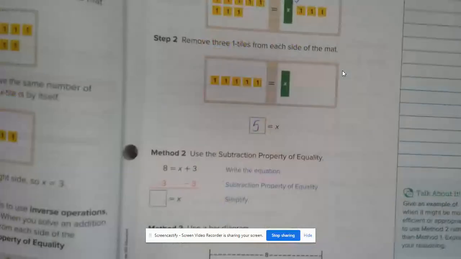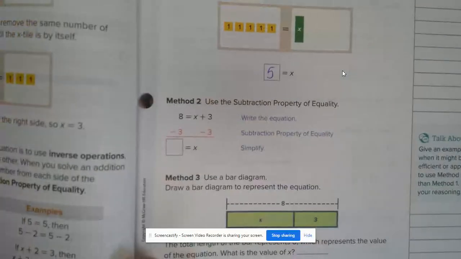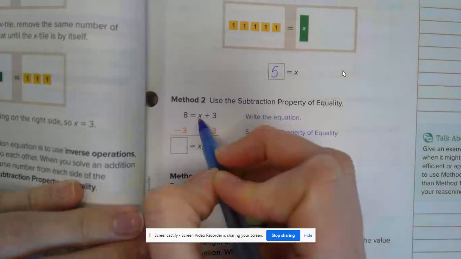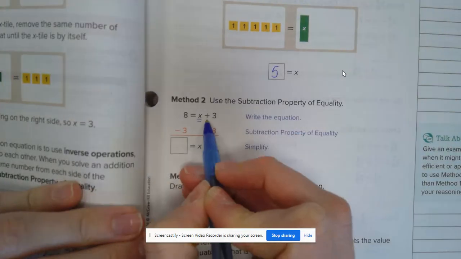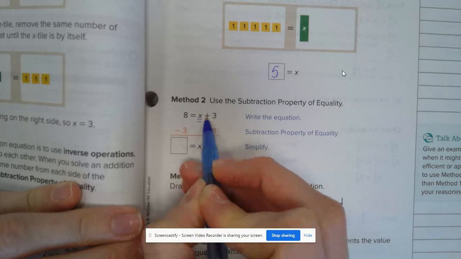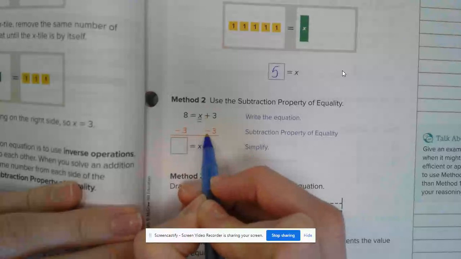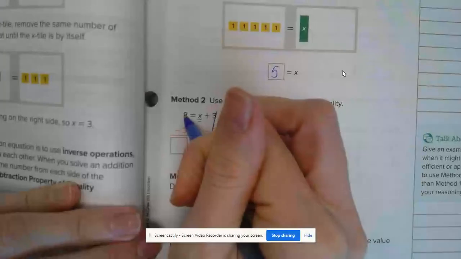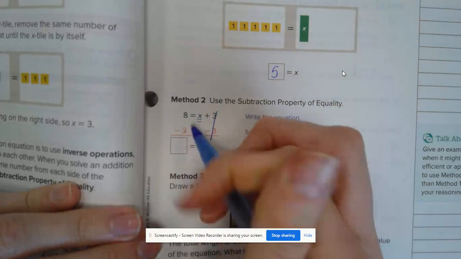Method 2, use the subtraction property of equality. So our goal is to get x by itself. We have a plus 3 here. So to get x by itself, you're going to do the opposite of plus, and you're going to subtract. So minus 3, so this goes away. And you would subtract 3 over here. 8 minus 3 is 5.